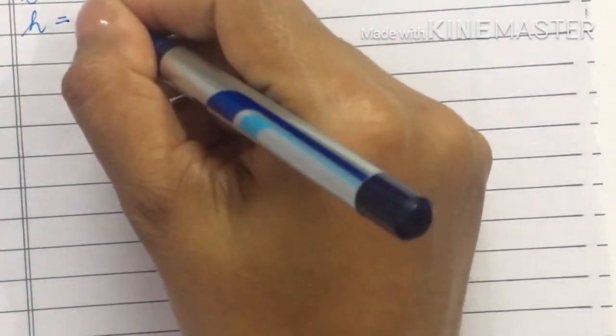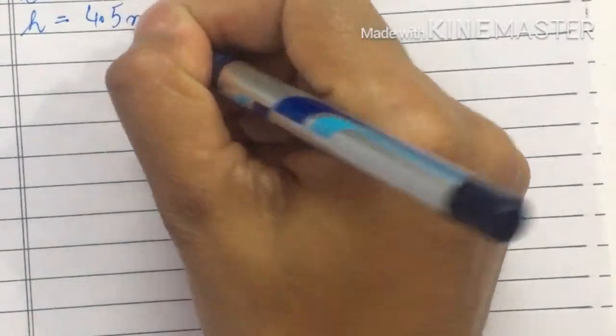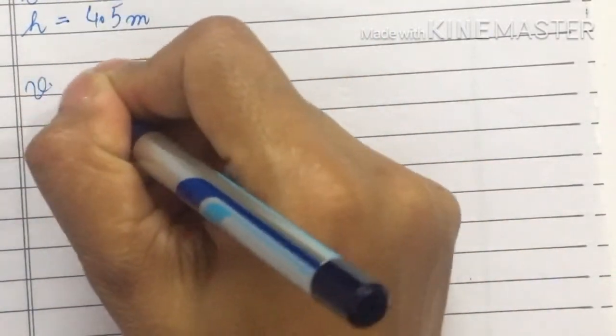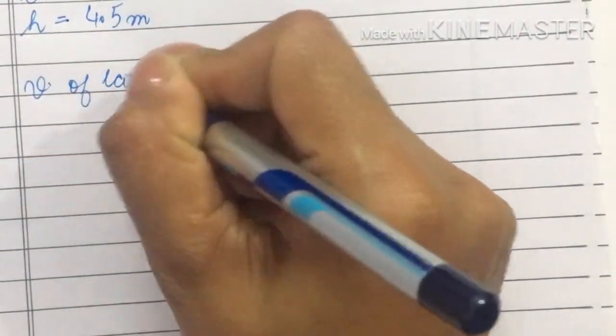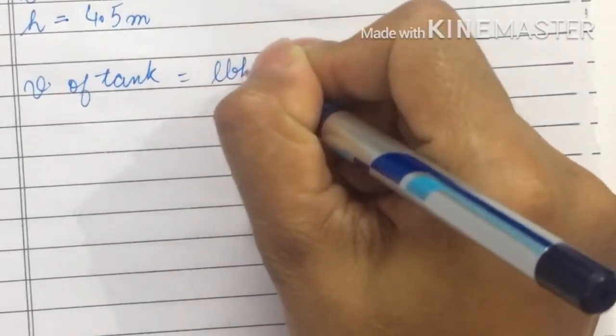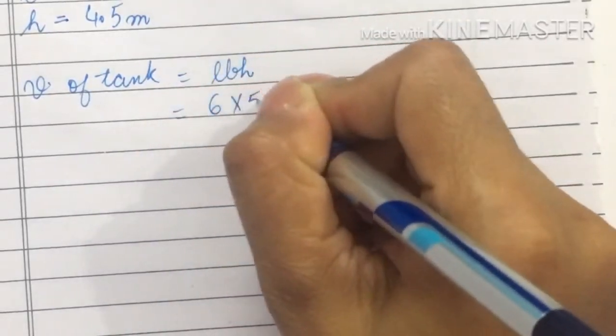The length is 6 meters. The width is 5 meters. The depth is 4.5 meters. So the volume of the tank, which is cuboidal in shape, will be the product of length, breadth and height.